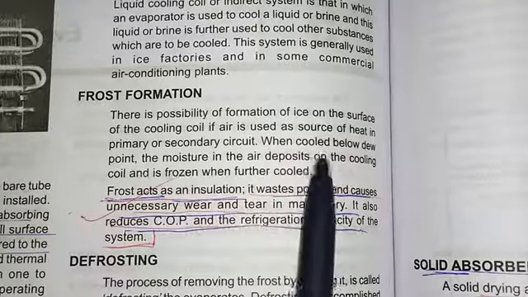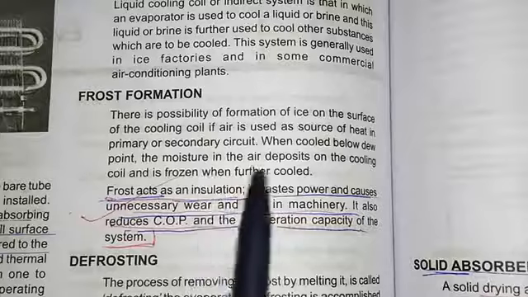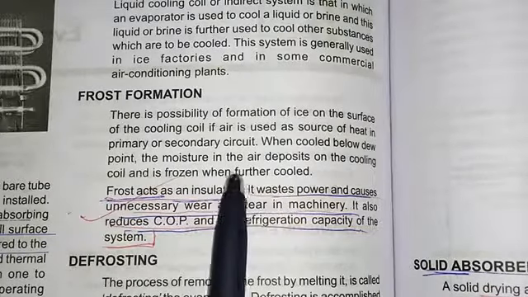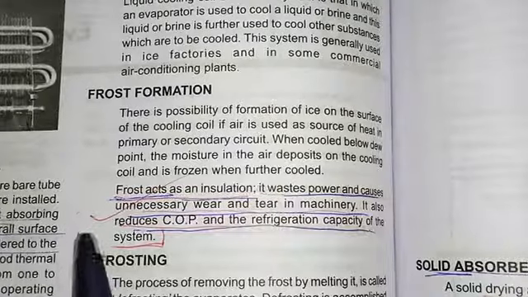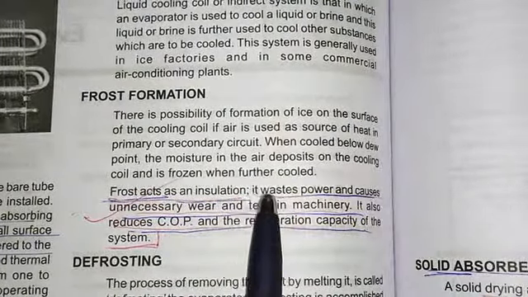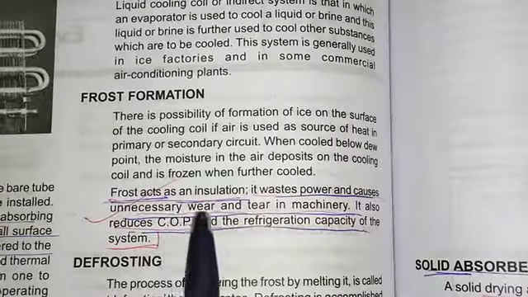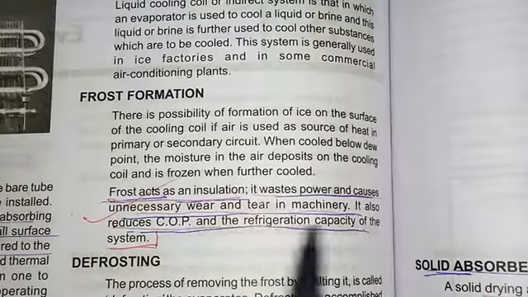Okay, so if there is frozen ice on the surface of the cooling coil, then that will decrease the efficiency of the refrigerator. So frost acts as an insulation. It wastes power and causes unnecessary wear and tear in machinery. It also reduces the COP and refrigeration capacity of the system.